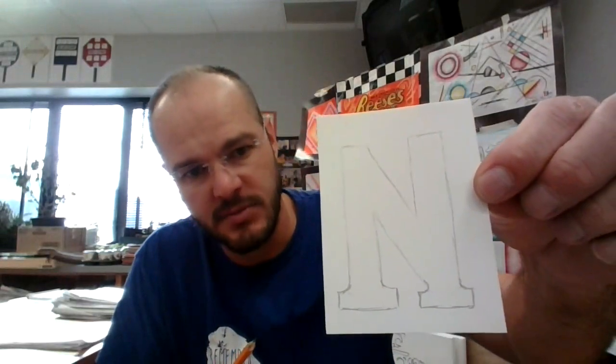So I'm going to make it fancy on the bottom here, and then I'm going to erase the inside lines. Erase the inside lines. Like that. I'm going to do the same at the top too.